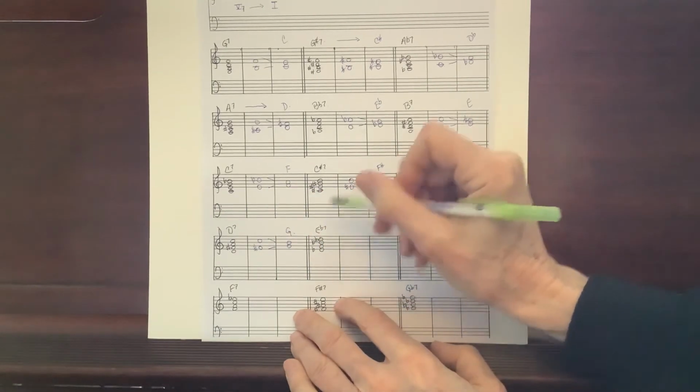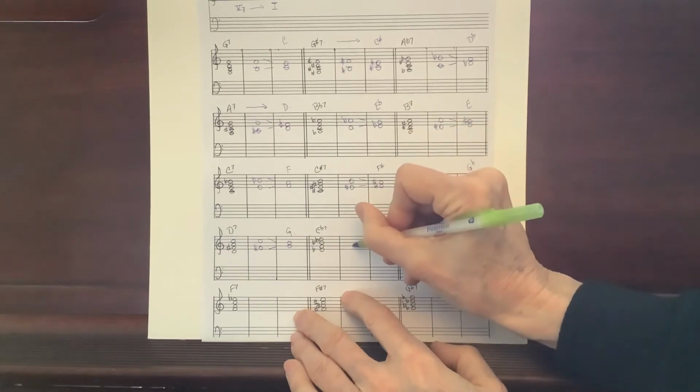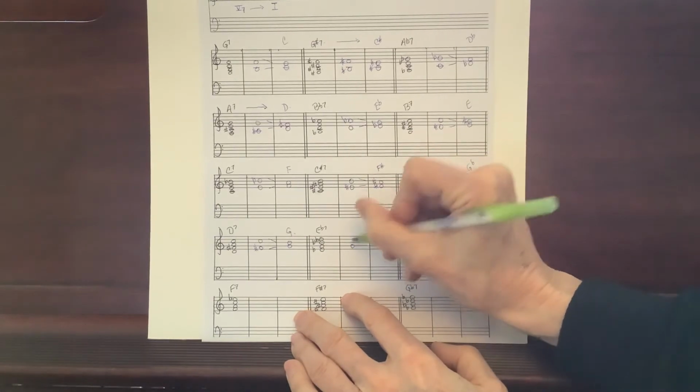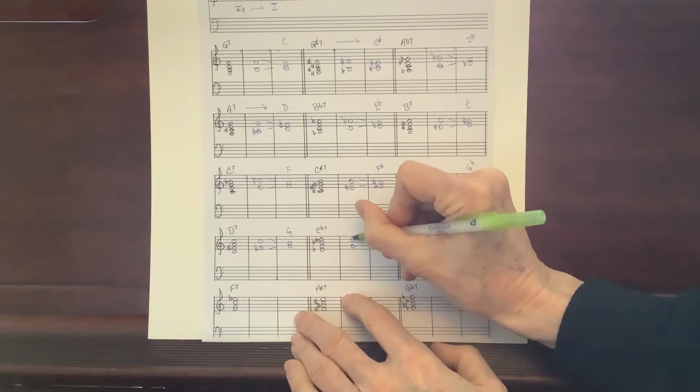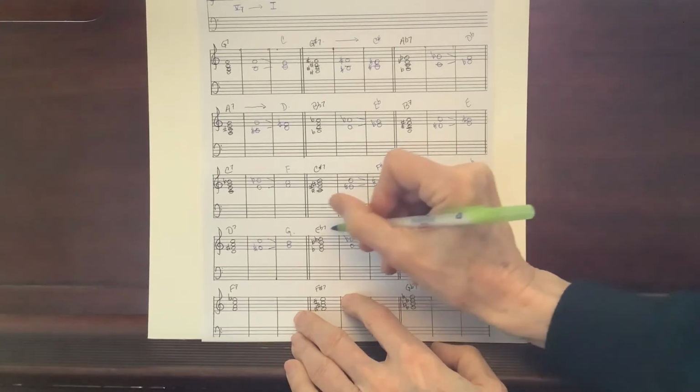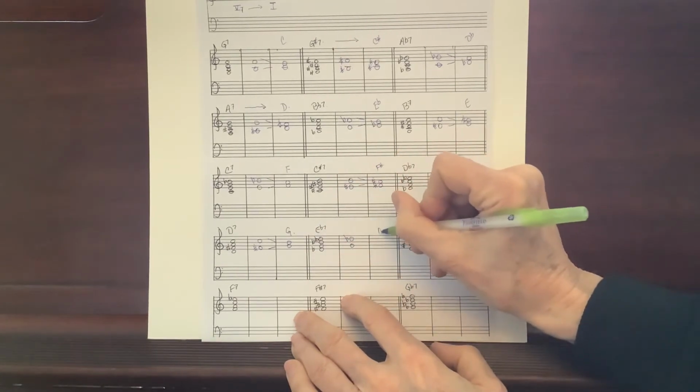Okay, E flat 7th tritone is G, D flat. E flat 7th is 5 of A flat.